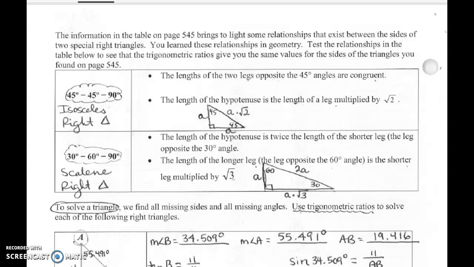So this is the second part of 4.1. We're going to investigate a little bit further. If you missed the end of the first video, we just explained why a 45-45-90 triangle has these rules. Otherwise, you just might need to memorize this.